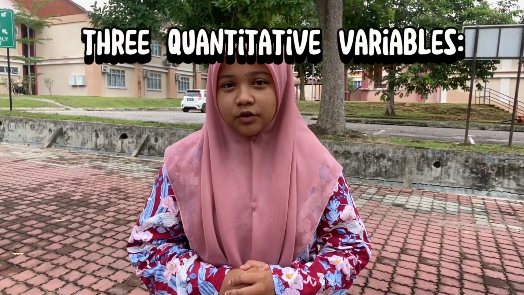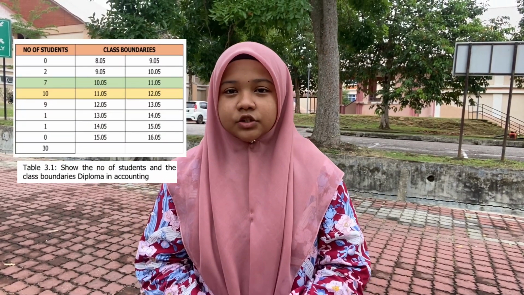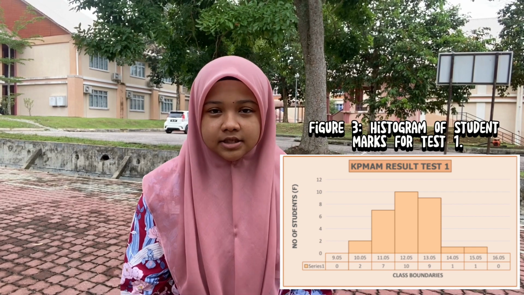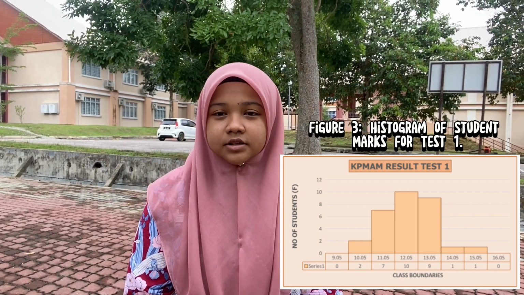Okay, there are 3 quantitative variables: test 1, test 2, and final test. Test 1 is a histogram. Table 3.1 shows the number of students and the class boundaries, diploma in accounting. In Figure 3, you can see that the histogram has 10 students with higher marks and the upper class boundary is 12.05 student marks for test 1.